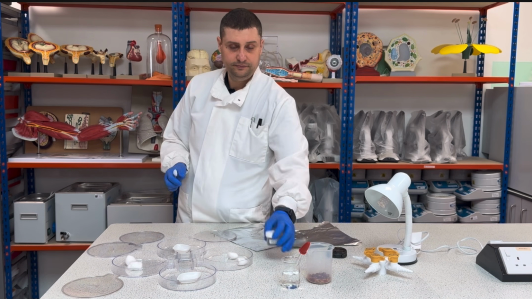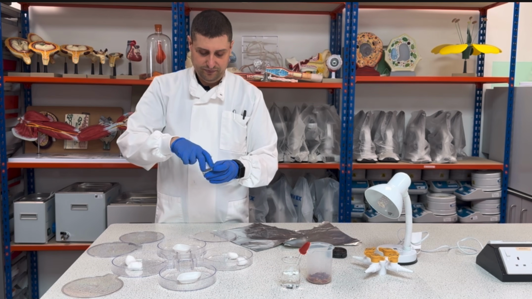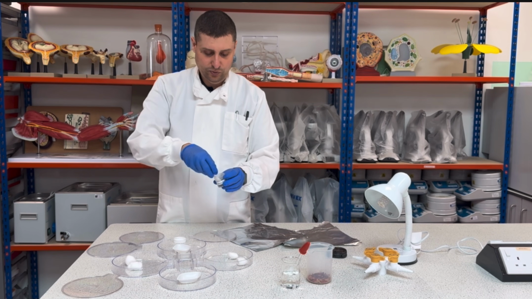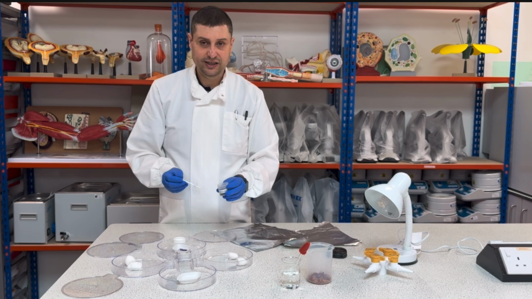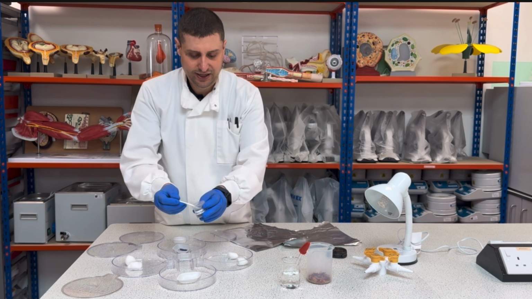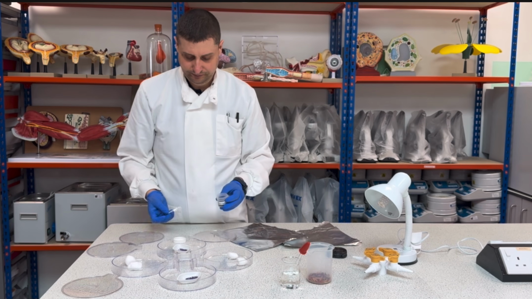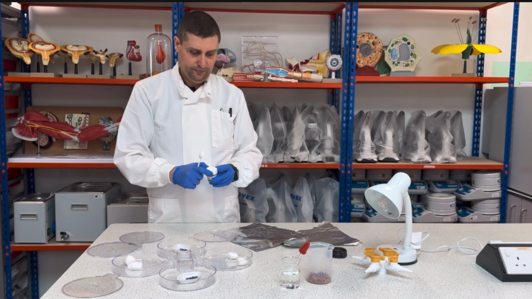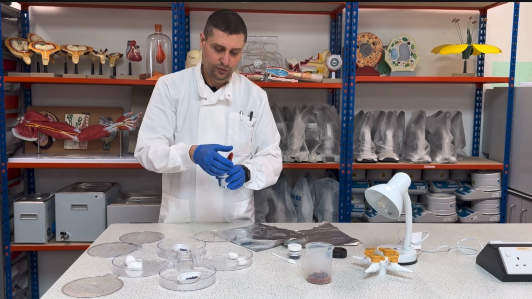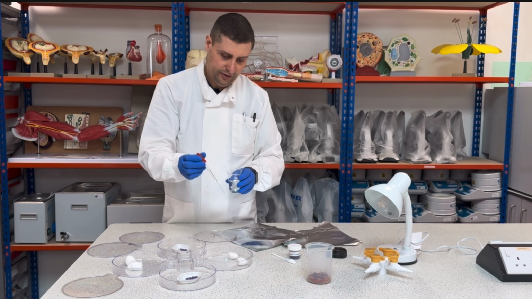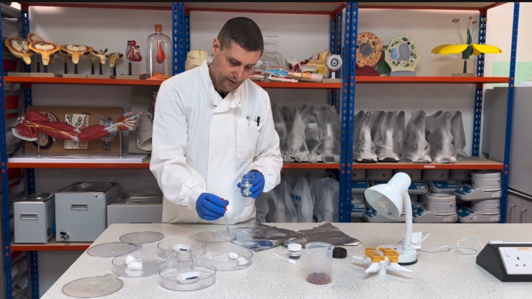Then I will place one plastic spoon of silica in each weighing boat, and I will soak the cotton wool with water.